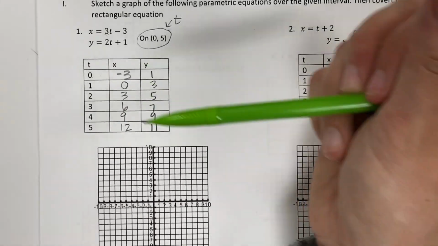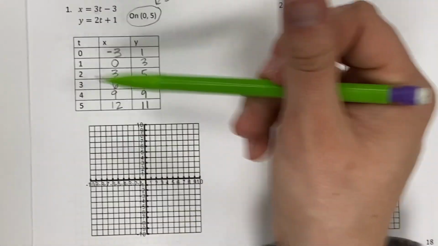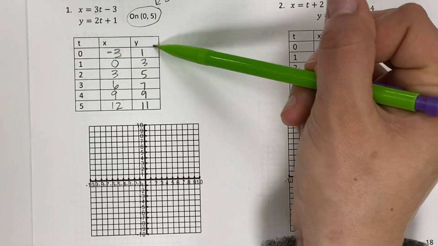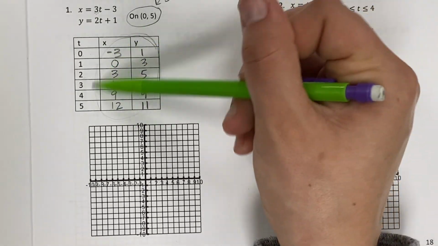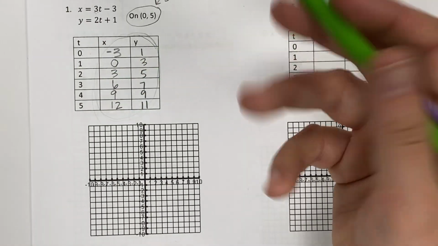Okay, so now I'm going to graph this parametric equation. Well, my graph is an X and a Y axis, so I don't need T anymore. I'm just using these points to graph. So I'm going to plot each of these coordinates onto my graph.